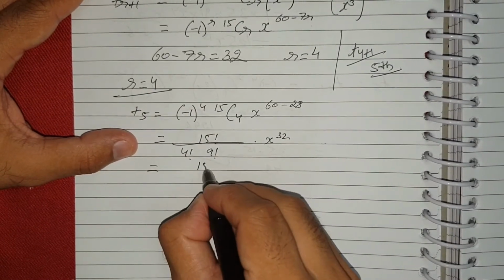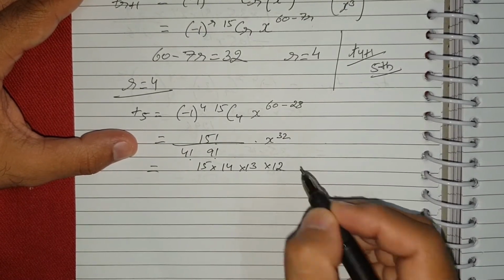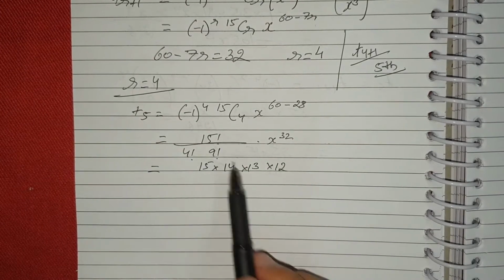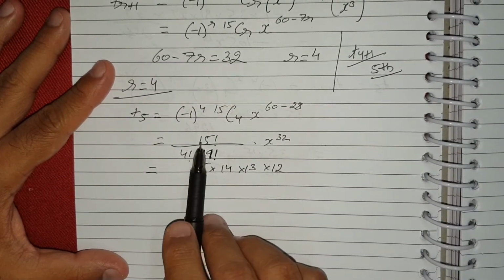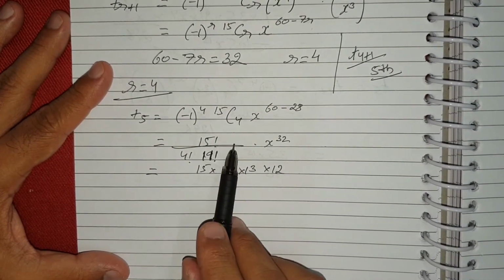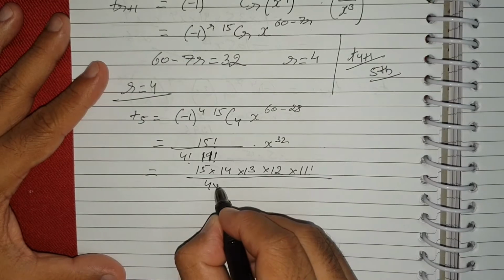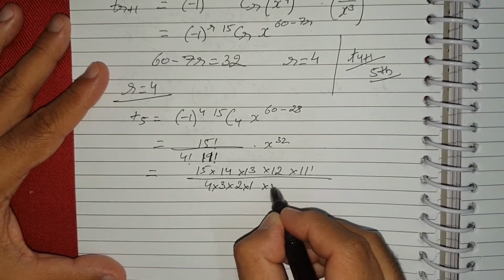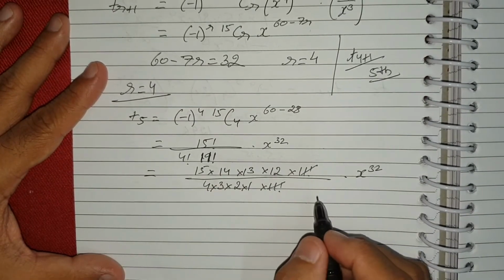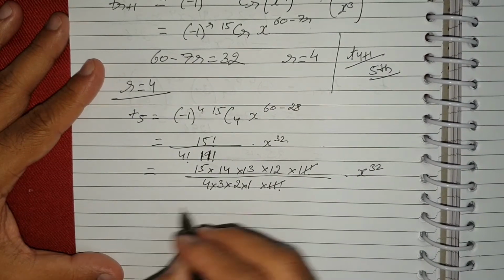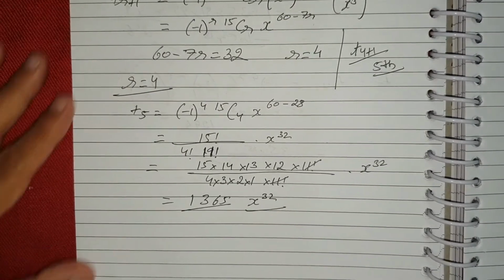This is 15 factorial, so we will do 15 into 14 into 13 into 12. Sorry, I am sorry, 15 minus 4 is 11 factorial. So 15 factorial upon 4 factorial into 11 factorial. 15 into 14 into 13 into 12 into 11 factorial, and this is 4 into 3 into 2 into 1 into 11 factorial. This and this will get cancelled. If you solve it, you get 1365. So this is the coefficient of x to the power 32.